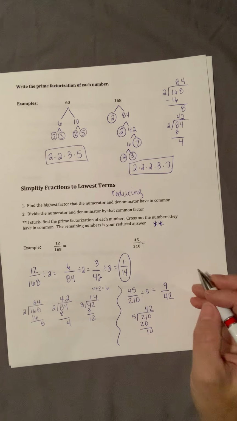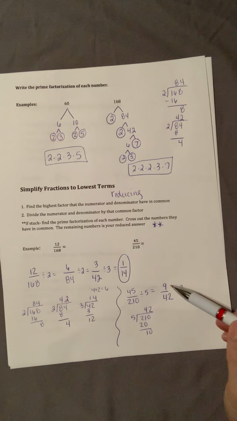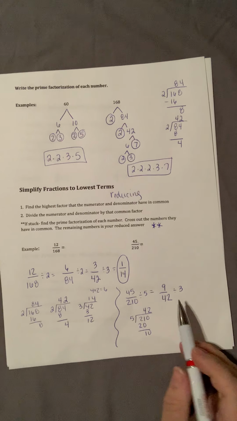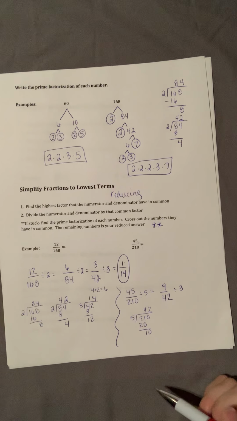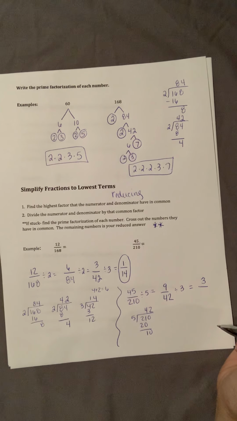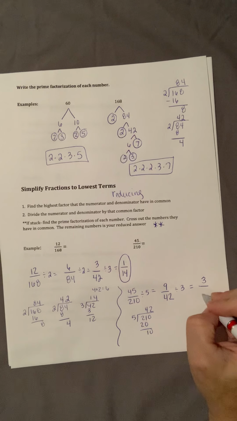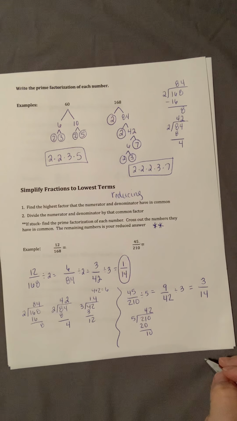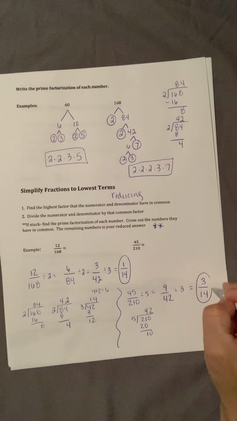Now I know that this can go lower, and I know that they're both divisible by 3. How do I know that? Well, we know that 3 can go into 9, and 4 plus 2 is 6. 3 can go into 6, so 3 can go into 42. 9 divided by 3 is 3. 42 divided by 3, we already did over here, is 14. Now, the only numbers that can go into 3 are 1 and 3, and 3 can't go into 14, so that one is done.